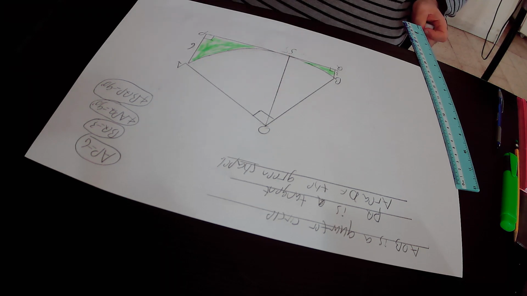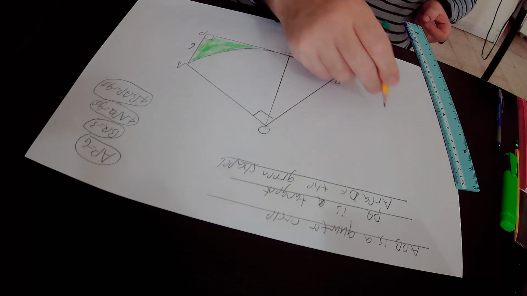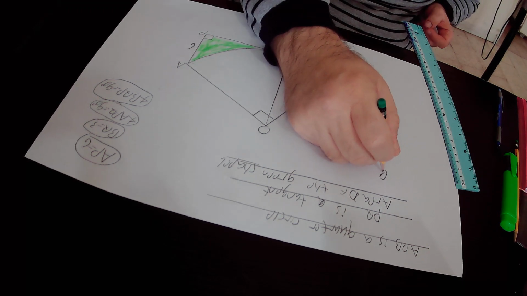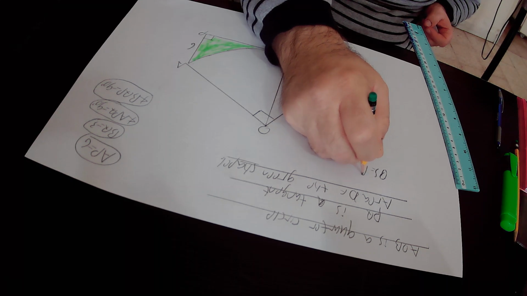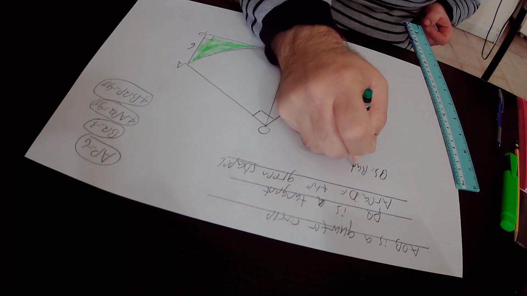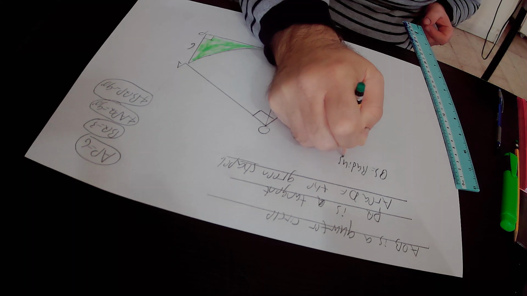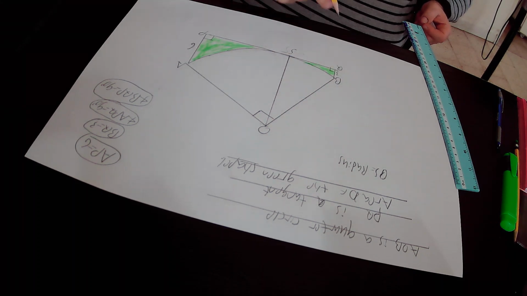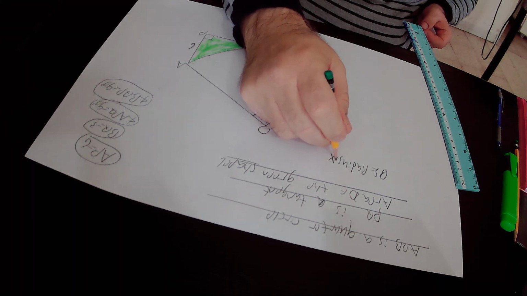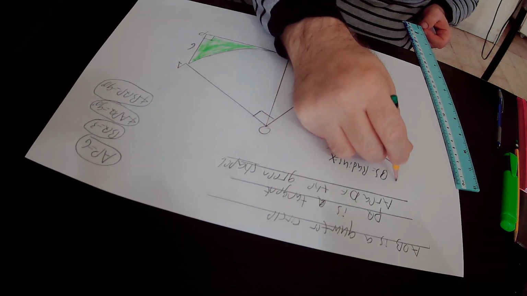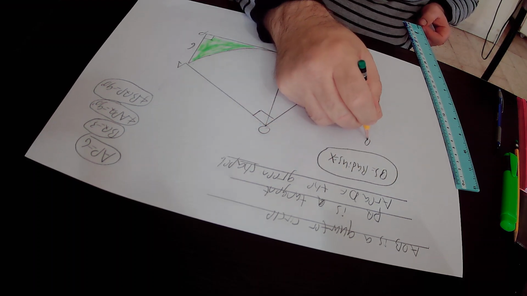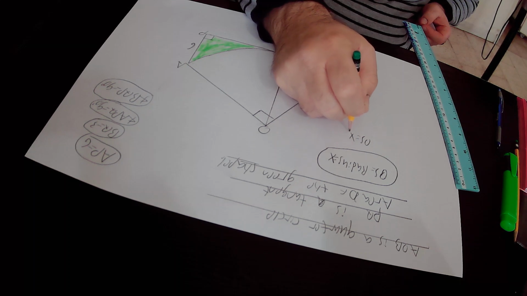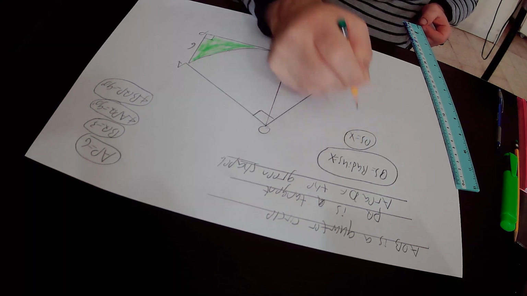Therefore OS is the radius of the quarter circle. So I write it down. OS is the radius. And we define the radius of the quarter circle as x. Therefore OS equals x, it is the radius of the quarter circle.